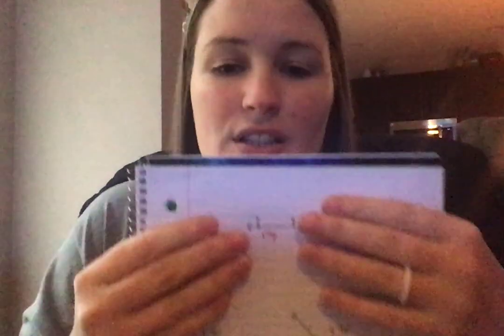The next thing we have is a ray. A ray has one arrow and one ending point. So it can be a starting point, it can be an ending point, but it stops. And then it has one side that goes on forever. That's a ray. Think of it as a ray of sunshine. This is the sun, and this is the light, and it goes on forever. So that's a ray.